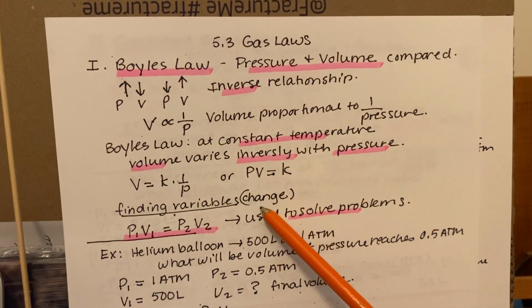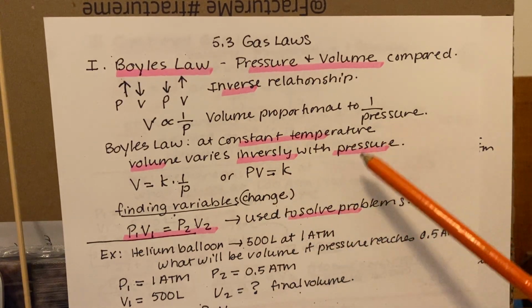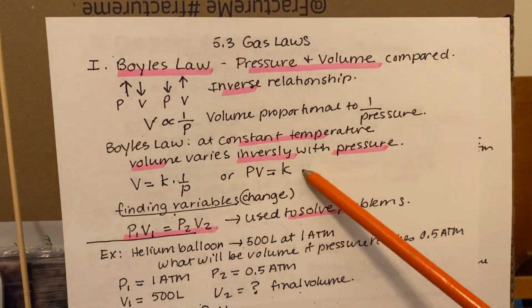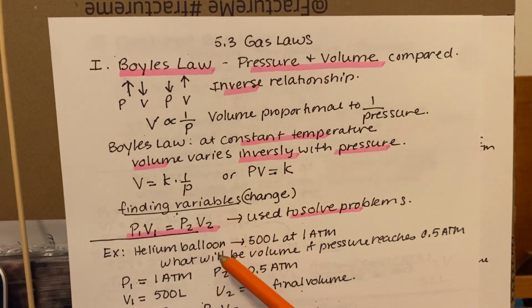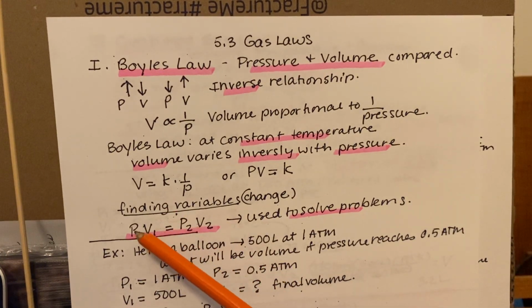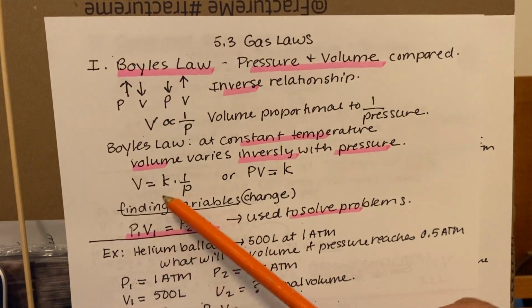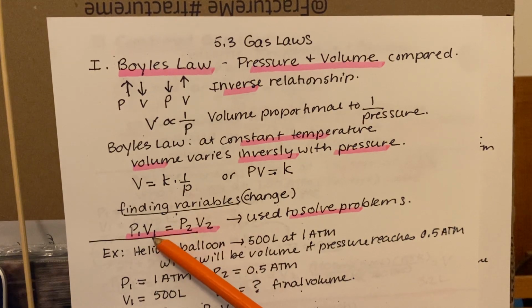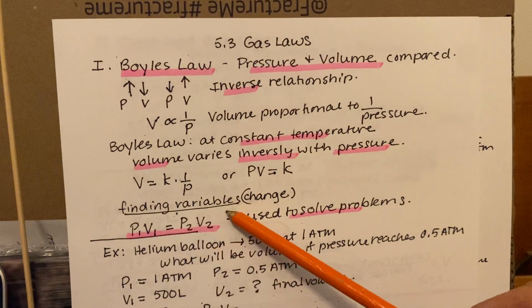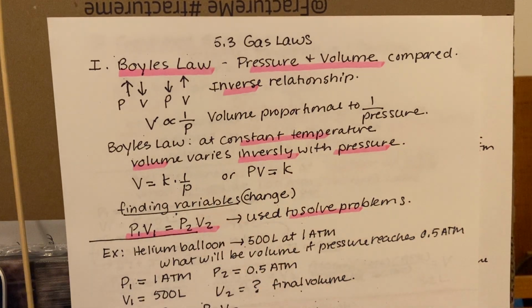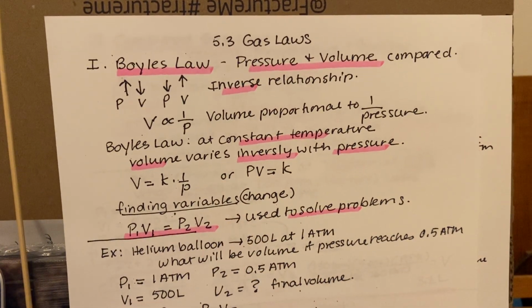But if you are going to find a variable to solve any problems, the best way to solve problems is to use the equation with pressure and volume. The first pressure times the first volume equals the second pressure times the second volume, and then you make it into an equation. We'll find out how to do that in this example.